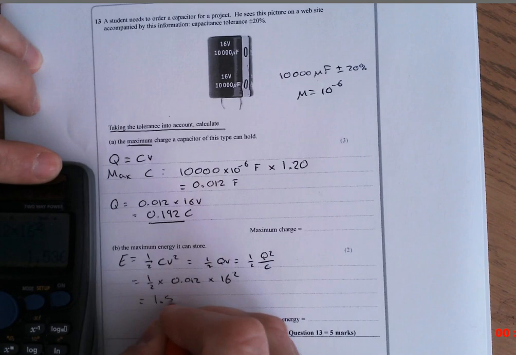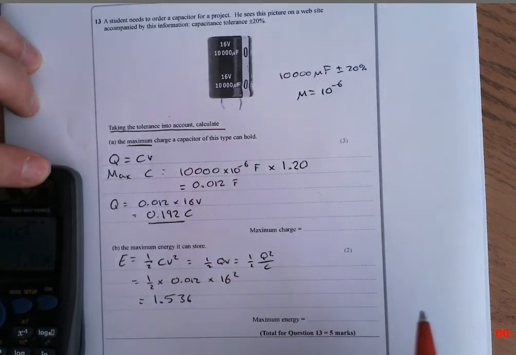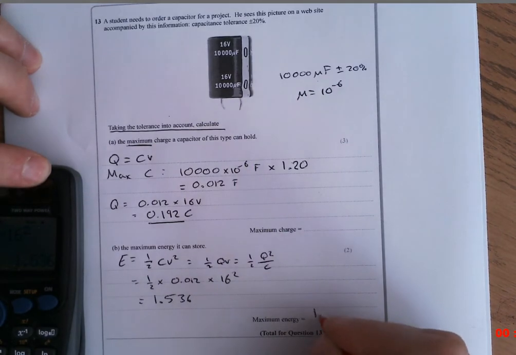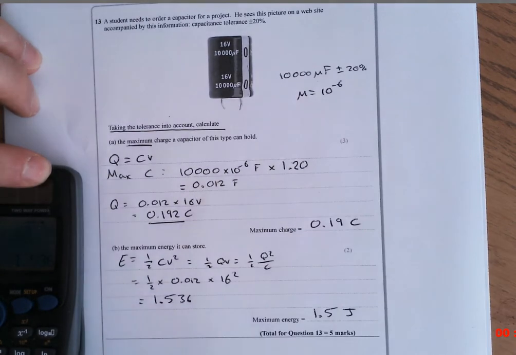Gives us 1.536 joules. And we've been given everything to 2 sig fig, so I'll round this to 1.5 joules, and I'll also round this one here to 0.19 coulombs.